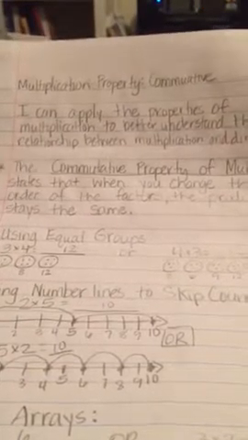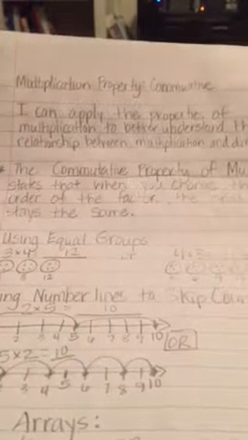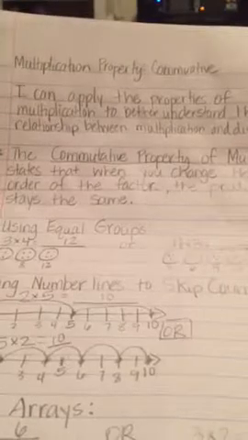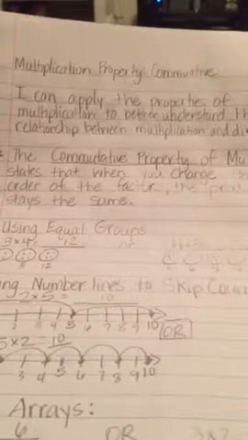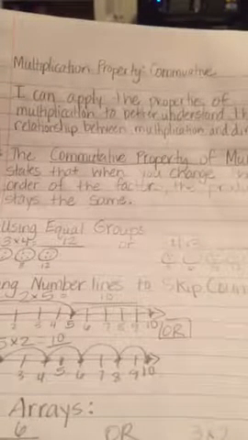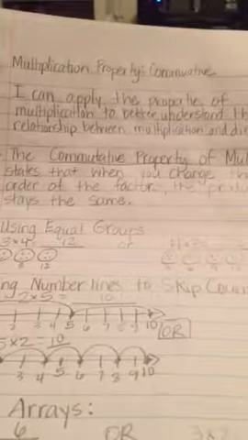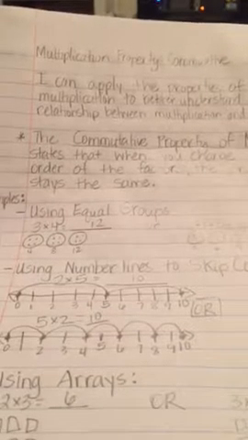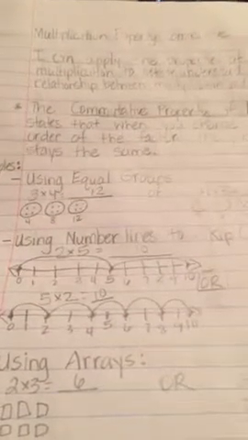Right, and today we covered our first property of multiplication, and today's property was the commutative property. What the commutative property of multiplication says is that when I am multiplying, I can change the order of the factors and the product will stay the same. So we went through some examples with the different strategies we had used.